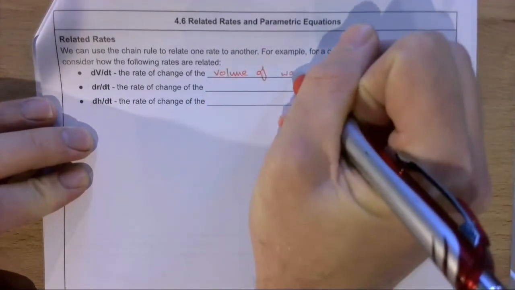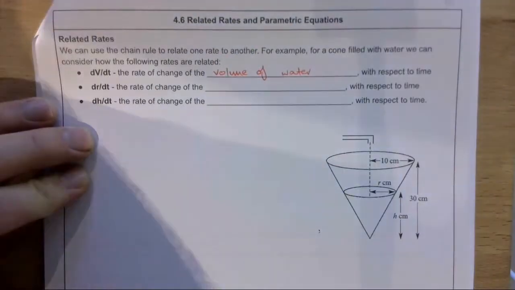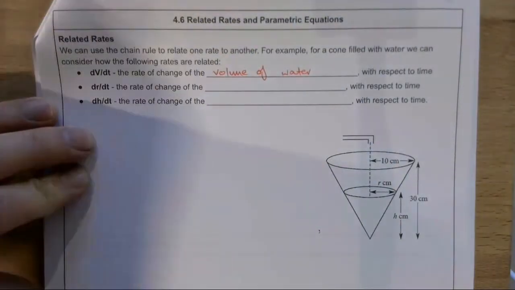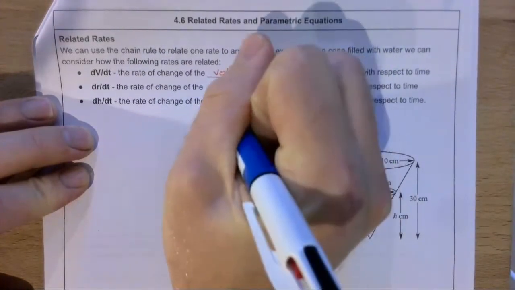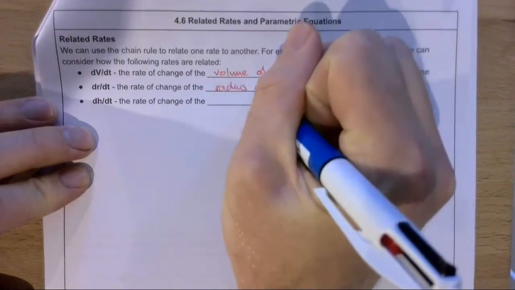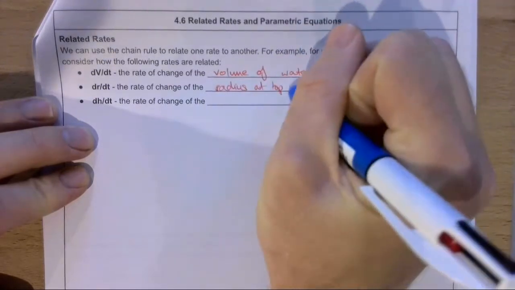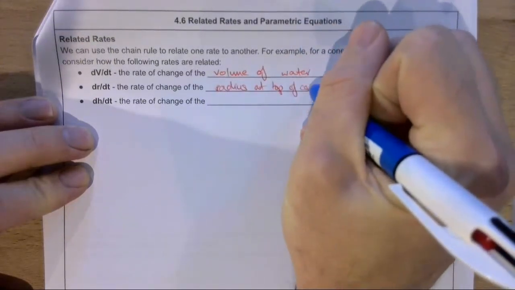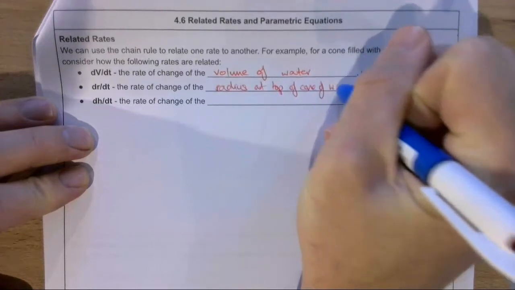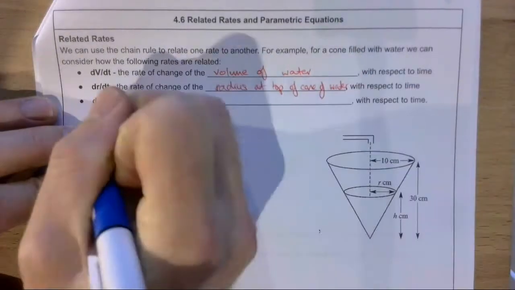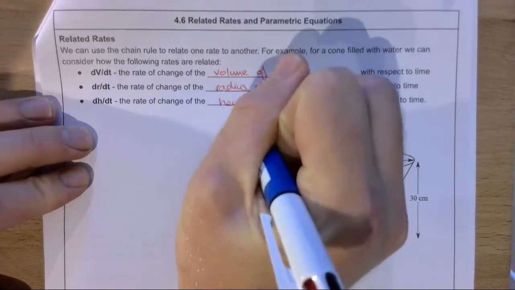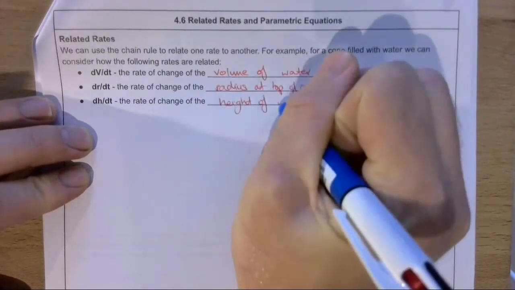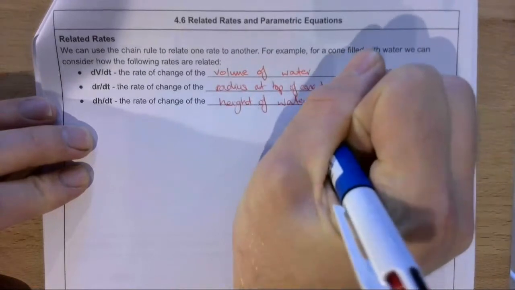We could also have a rate of change of the radius at the top of the cone of water. And we could also even look at the rate of change of the height of water. And all those things we think are going to be connected.